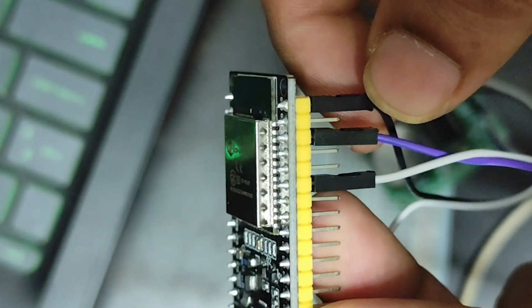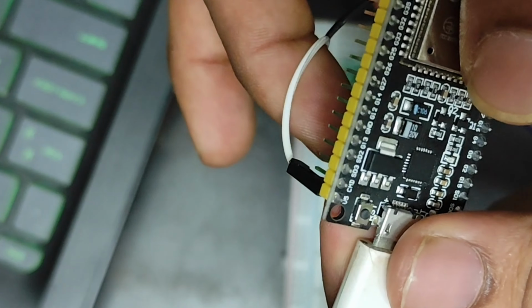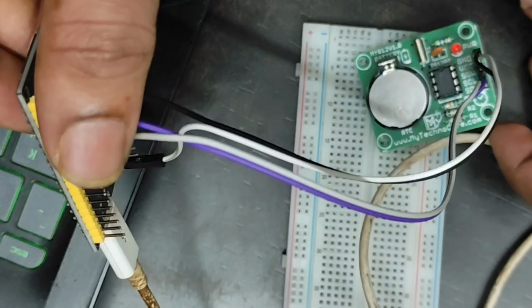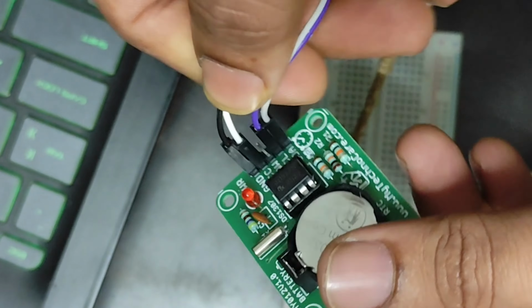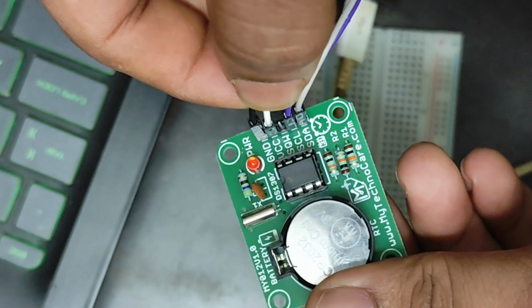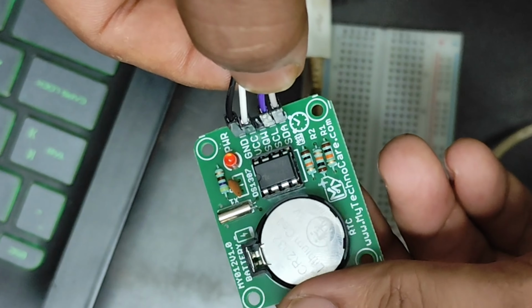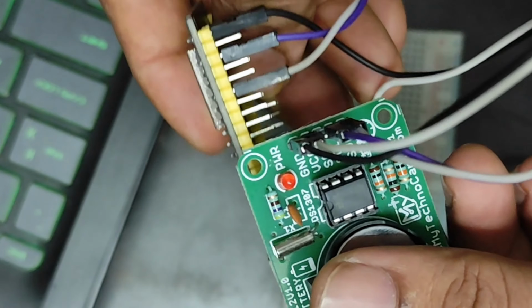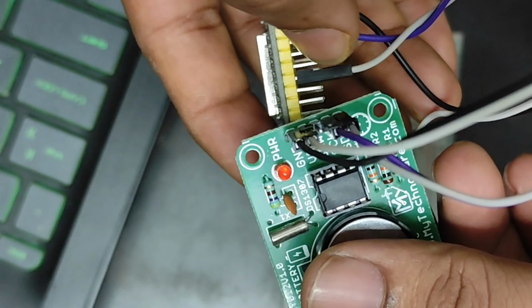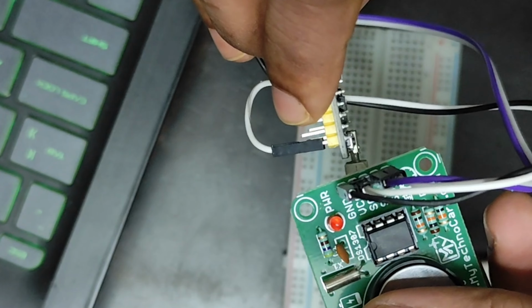and ground I connected with the black one. Here 5 volts I connected with the white one. Okay, in the RTC, ground is the black one, voltage is the white one. Here SDA is white and SCL is violet color. So here I connected similarly. See these colors. This is SDA, this is SCL, this is ground, this one is voltage.